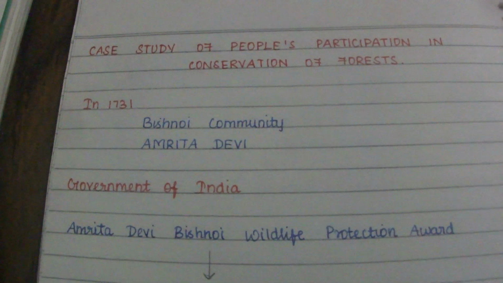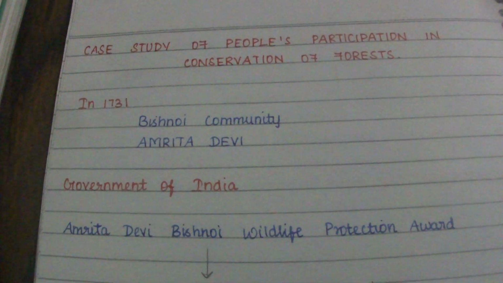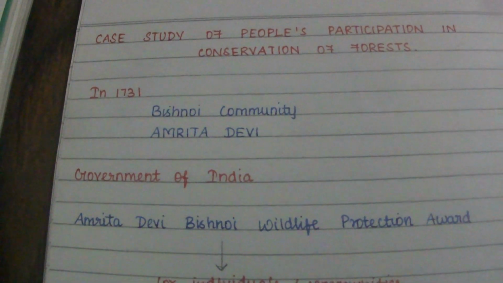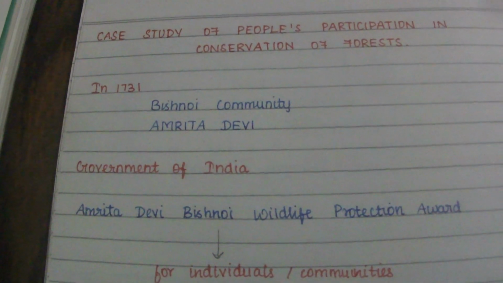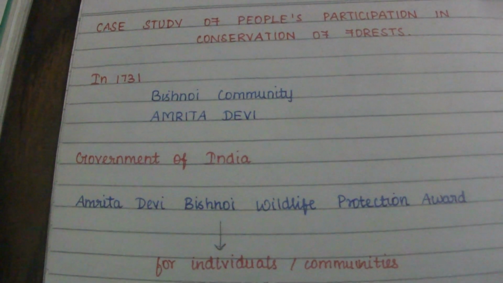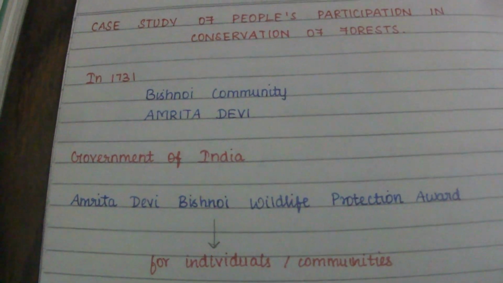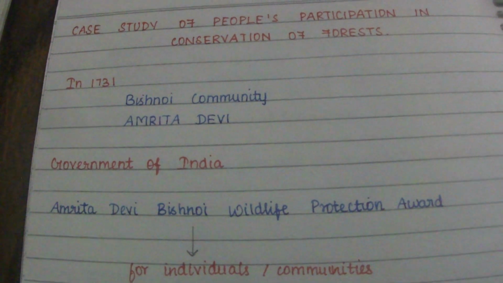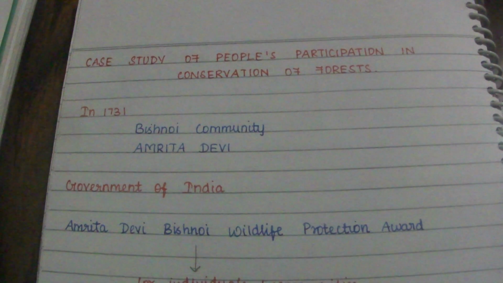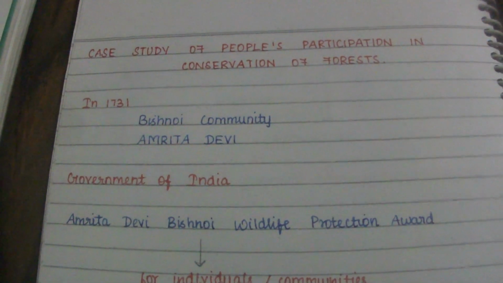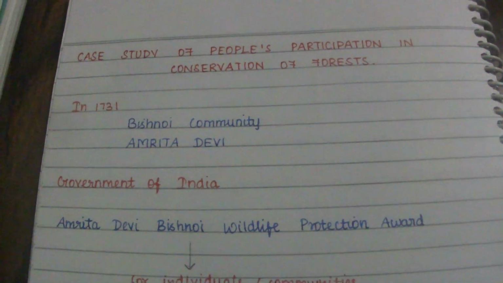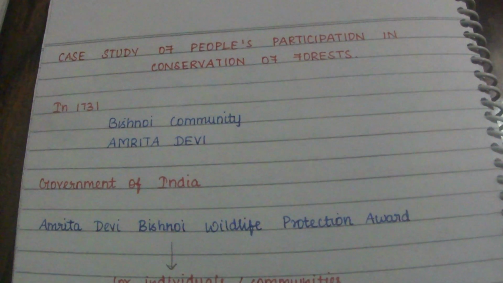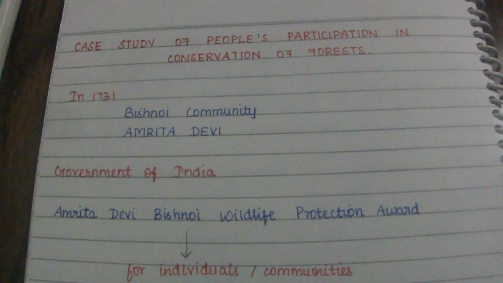When the ministers and co-workers were about to cut the trees, they were thwarted by the Bishnois. They were stopped and warned by the Bishnois. But here comes the main person, Amrita Devi, a woman of the Bishnoi community. She showed exemplary courage by hugging the tree and daring the king's men that if they needed to cut the tree, they would have to cut her. For her, the tree mattered more than her own life. But the king's men did not heed her plea, and they cut down Amrita Devi along with the tree.